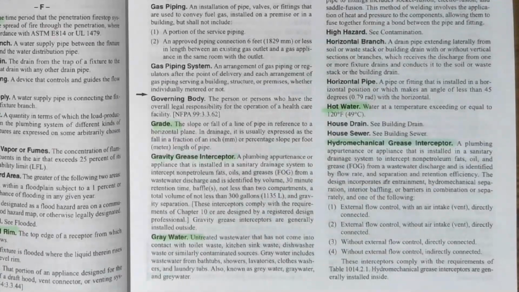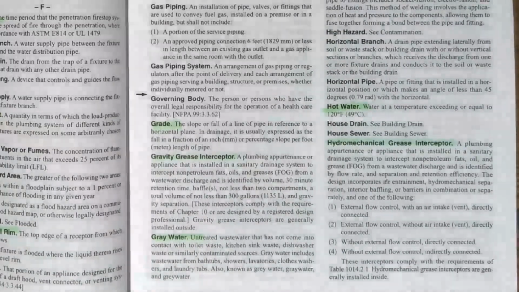Then we have gray water. Gray water is the untreated wastewater that has not come into contact with toilet waste, kitchen sink waste, dishwasher waste, or similarly contaminated sources. Gray water includes wastewater from bathtubs, showers, lavatories, clothes washers, and laundry tubs, also known as gray water, and gray water, all spelled differently, of course.